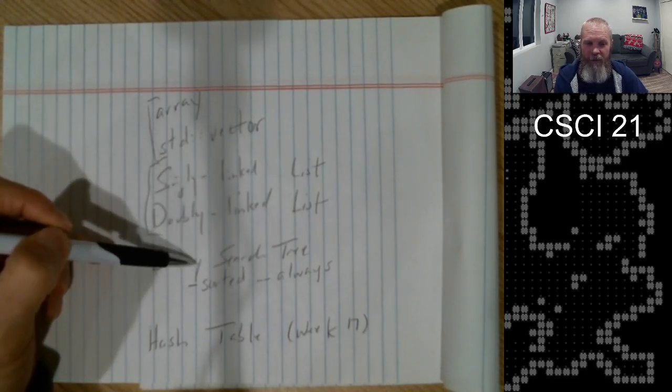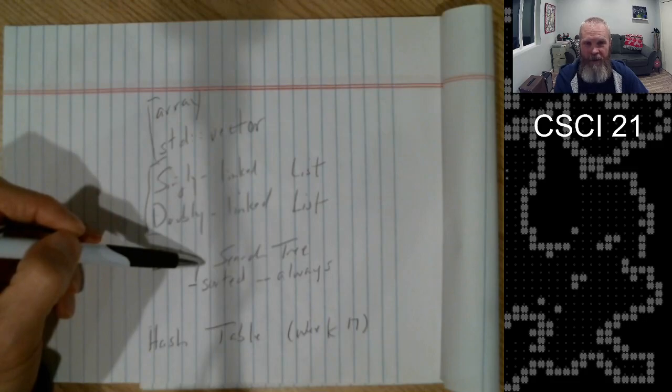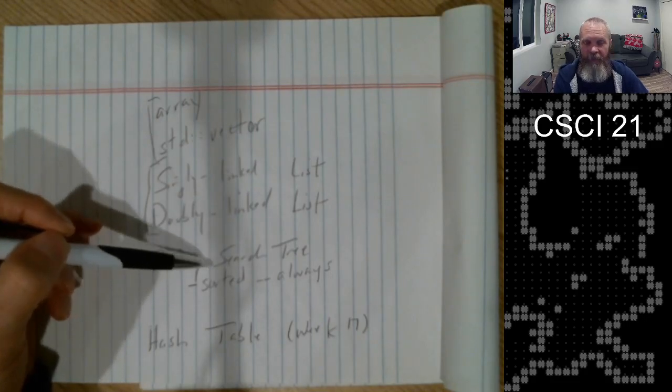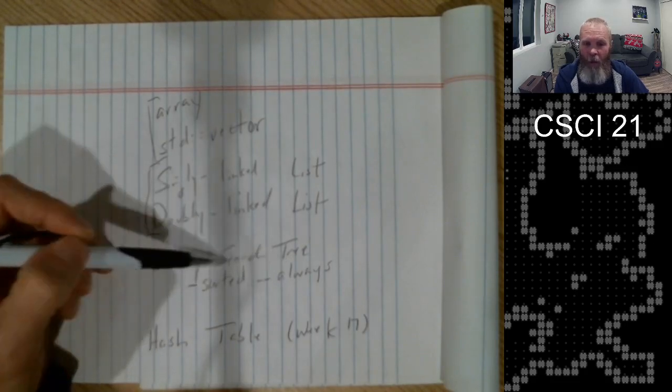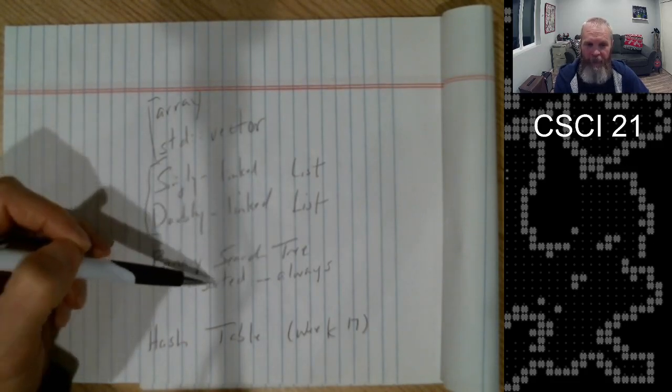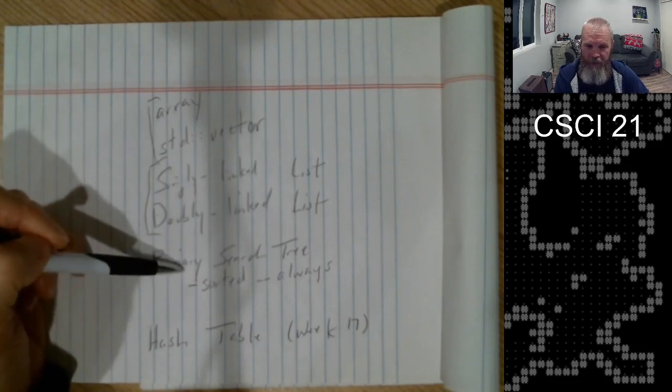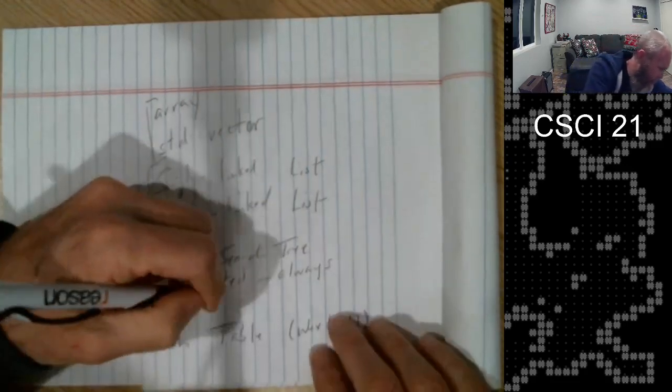But a binary search tree, every time you add information, it is added to the data structure in a location that it is always sorted. So they are always sorted, which is a good thing. They're dynamic.